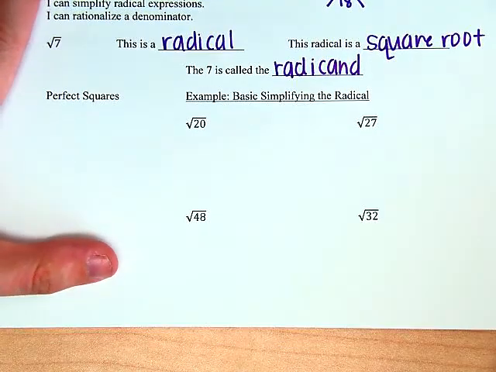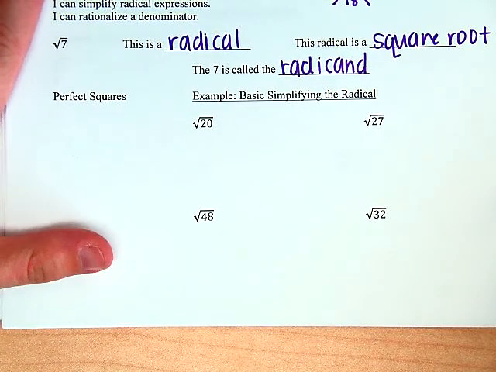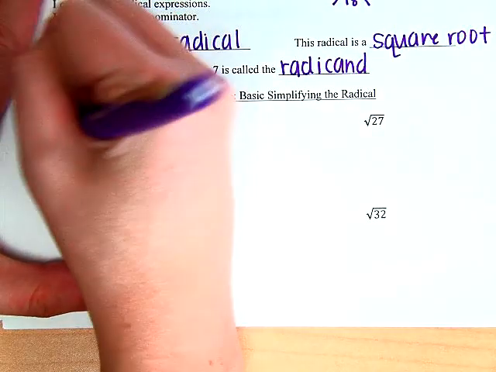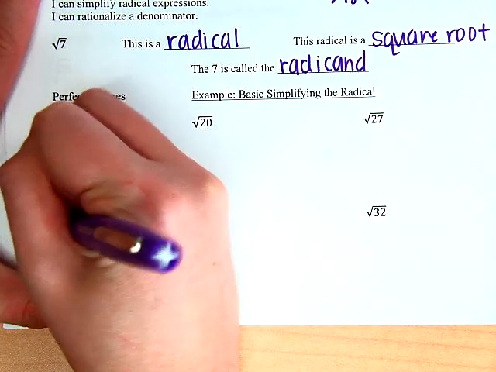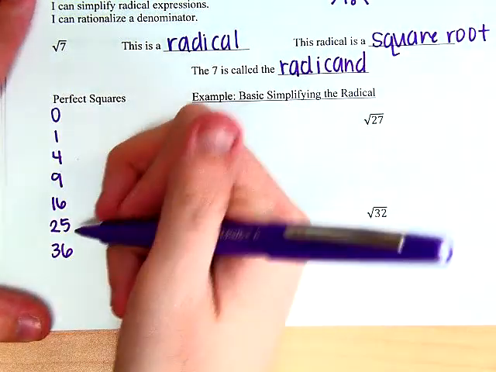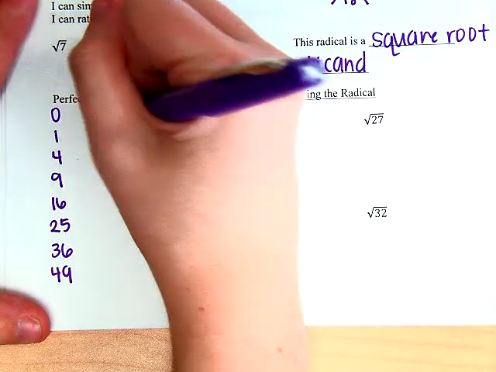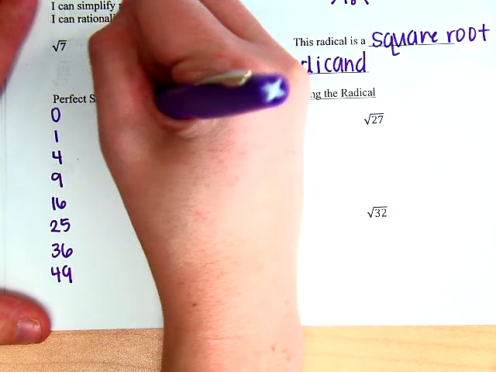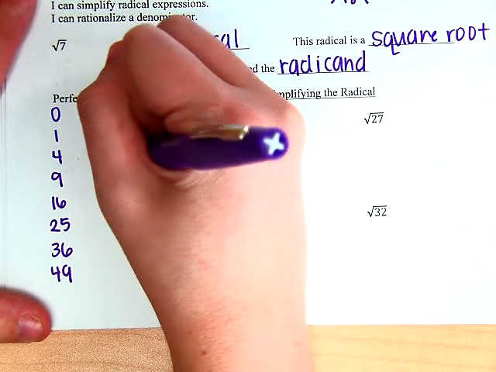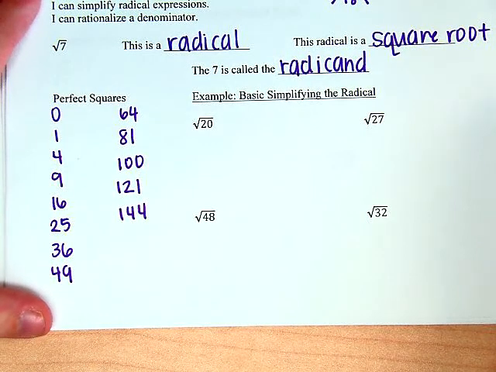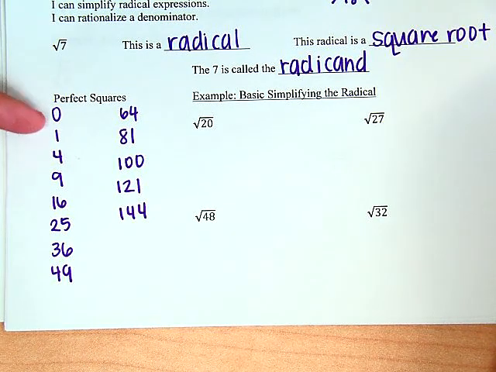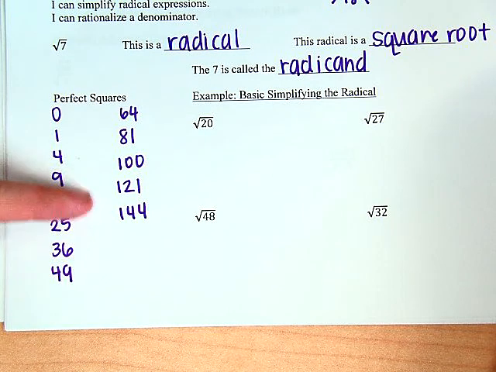Perfect squares, we're going to list our perfect squares here. So I got 0, 1, 4, 9, 16, 25, 36, 49, 64, 81, 100, 121, 144. That's about as good as you can get. So we got 0 squared, 1 squared, 2 squared, 3 squared, 4 squared, etc., all the way up to 12 squared.